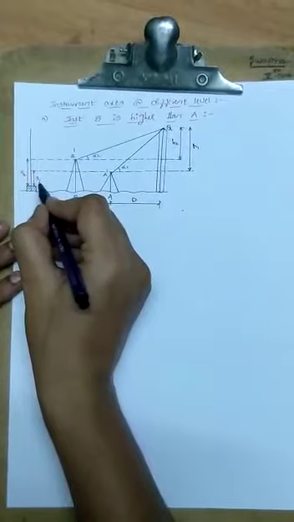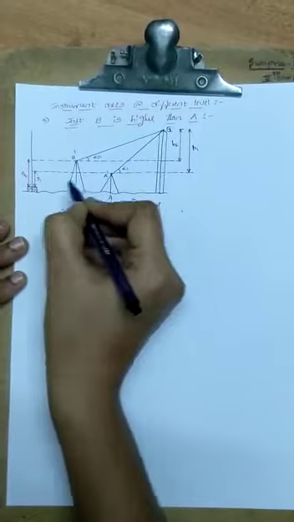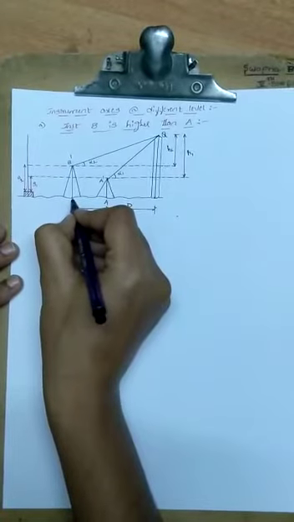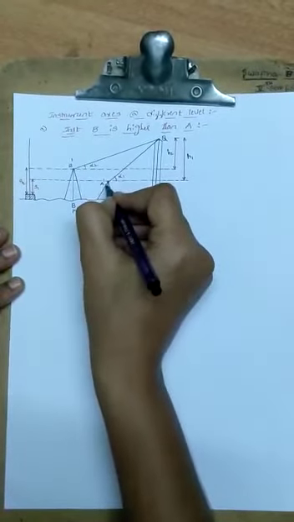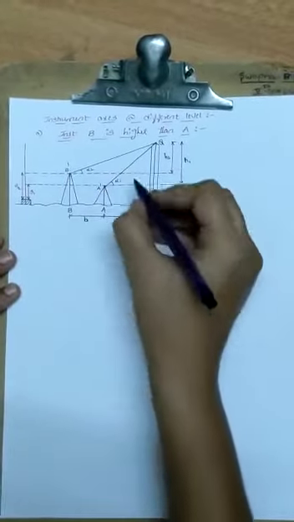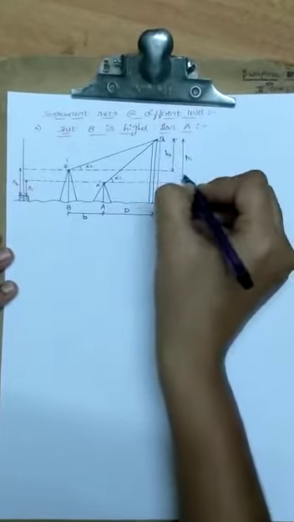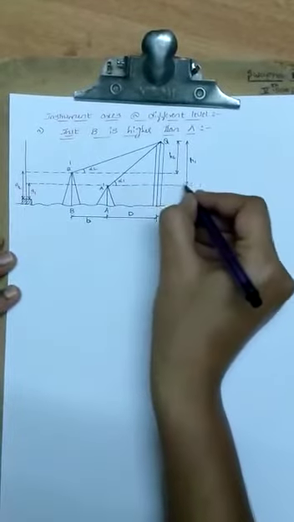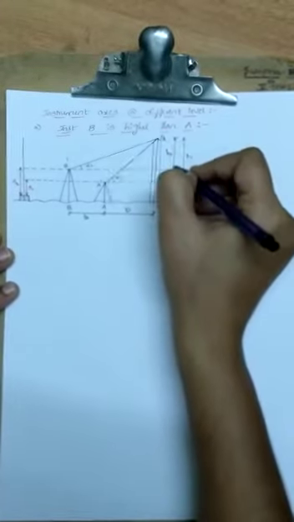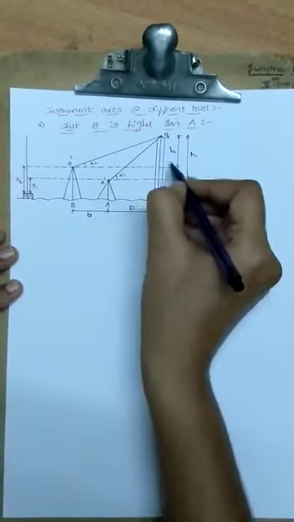Okay. Similarly, S1 is the staff reading taken on the benchmark when the instrument is at station A. Similarly, S2 is the staff reading taken on the benchmark when the instrument is at B point. A dash and B dash are the instrumental axis when the instrument is at station A as well as B point. Okay. Next, H1 is the height of the elevated object from the instrumental axis, that is A dash, to that Q point. H2 is the height of the elevated object, that is Q, from the instrumental axis B dash to that Q point.